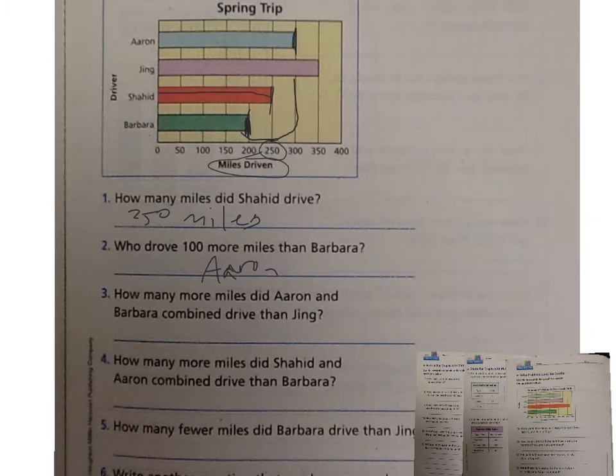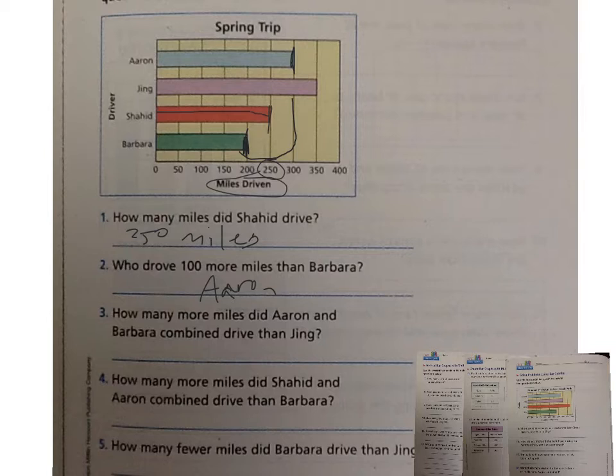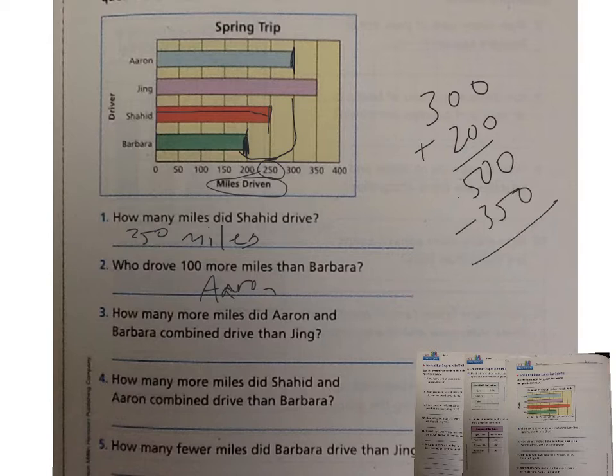So how many more miles did Aaron and Barbara combined drive than Jing? Here we have a multi-step problem. Aaron drove 300 plus Barbara's 200, which equals 500, and Jing drove 350. Subtract it, and it gives you 150. So the answer is 150 miles. So 150 more miles.